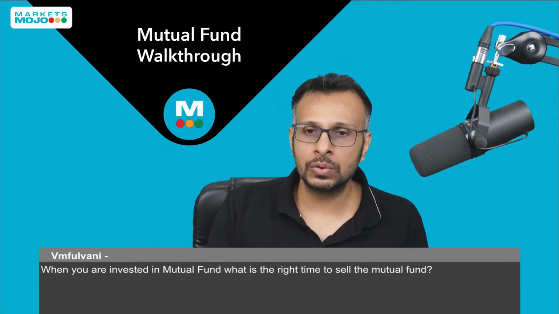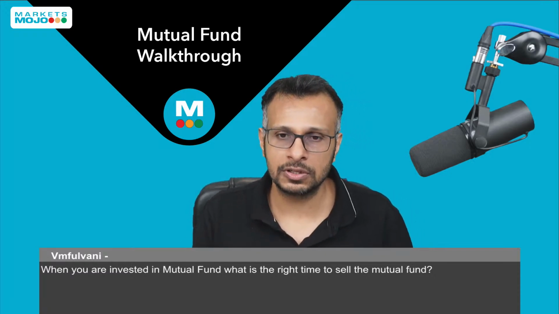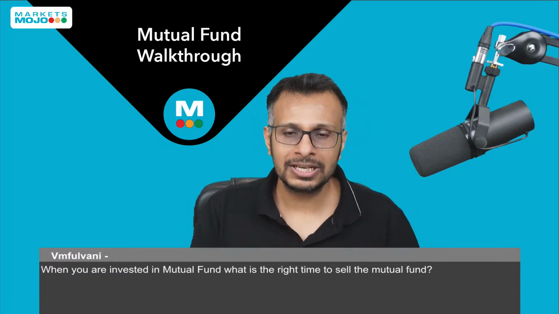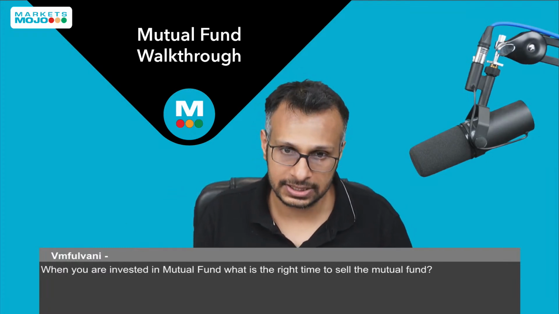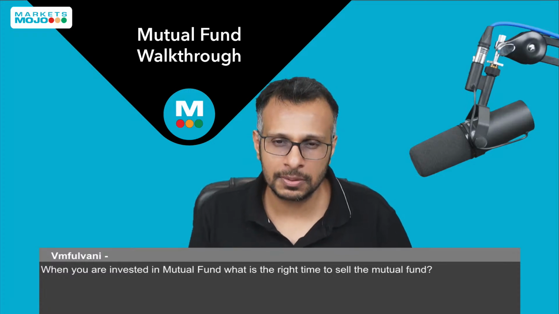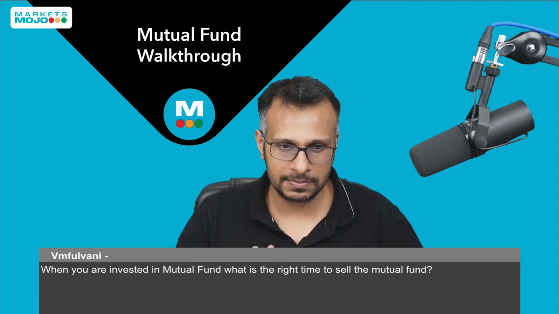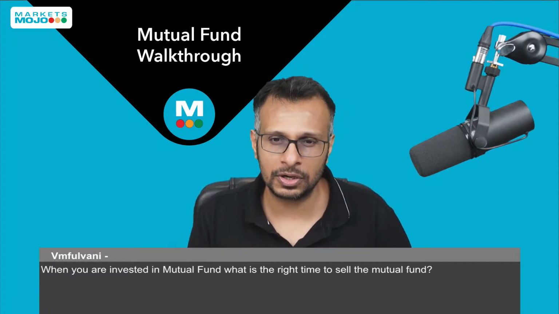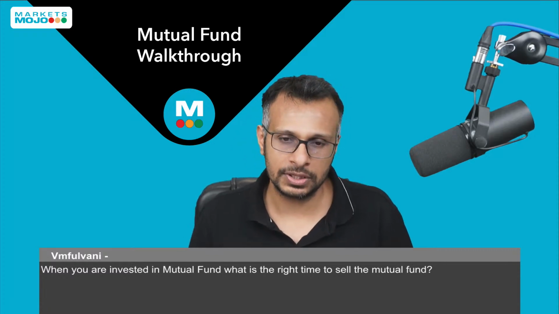So a good rule of thumb, I think, is to hold at least equity mutual funds for a year. But having said that, if in the meantime the fund has a big change that warrants that you should get out, then you can look at it. But as a good rule of thumb, you should keep at least for a year. But when I'm saying 1 year, it's not like you just put it and forget about it. Please monitor your investments on a regular basis, and that's where MarketsMojo will help you do that.